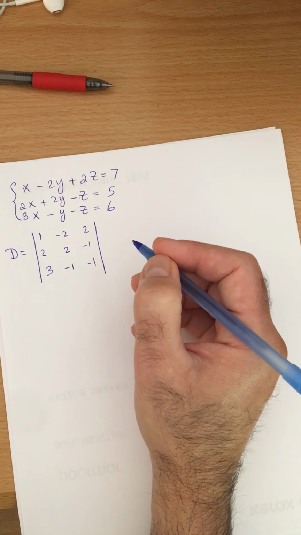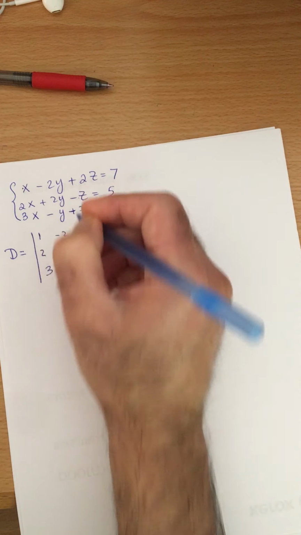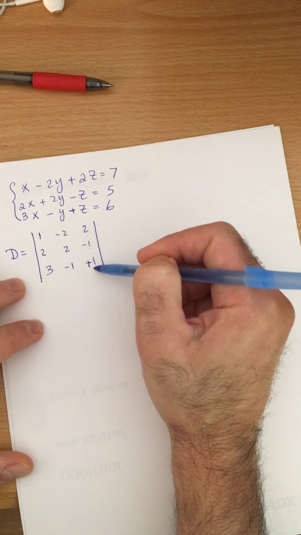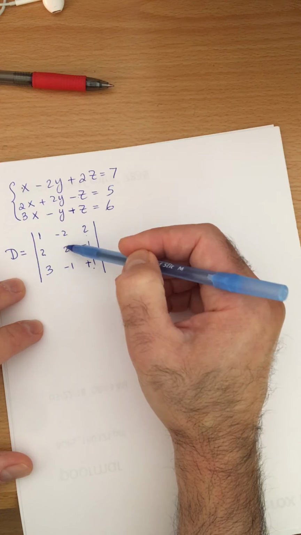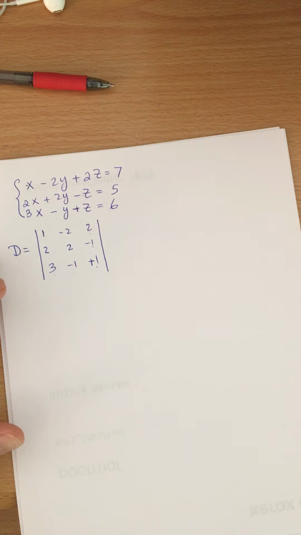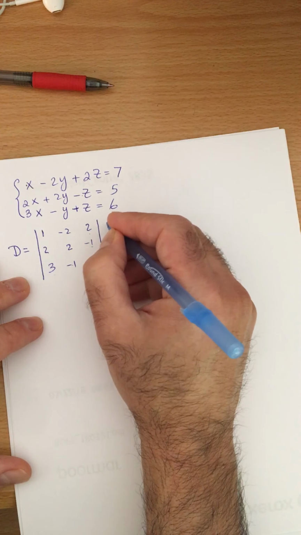I hope I didn't miss a sign. Oh, you see, I did miss a sign. This is a plus. Oh, shame on me. Let me double check. x minus 2y plus 2z equals 7. 2x plus 2y minus z equals 5. 3x minus y plus z equals 6. Okay, so 2, -1, 1, -2, 2, -1, 1, 2. If you were in class, you would have been catching me right and left with all these little mistakes that I make. Okay, so let's do a 3 by 3 determinant.